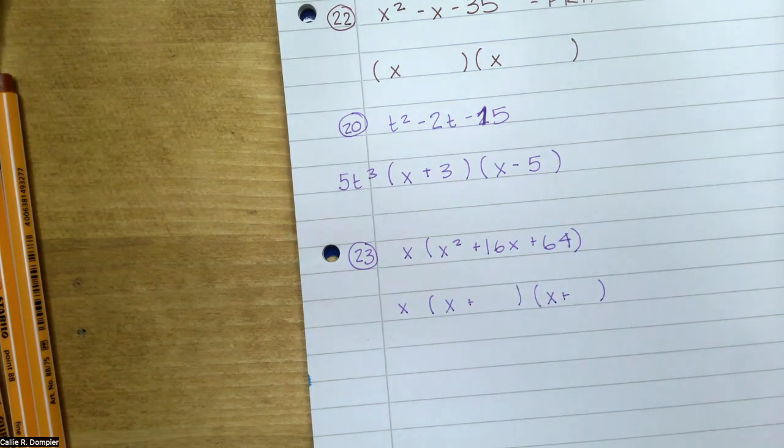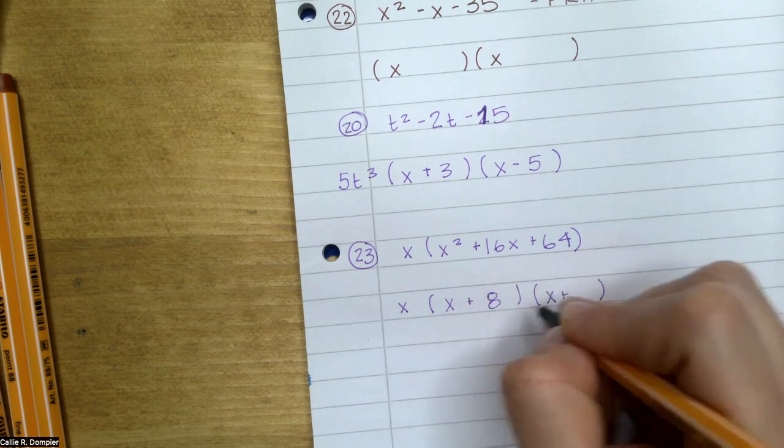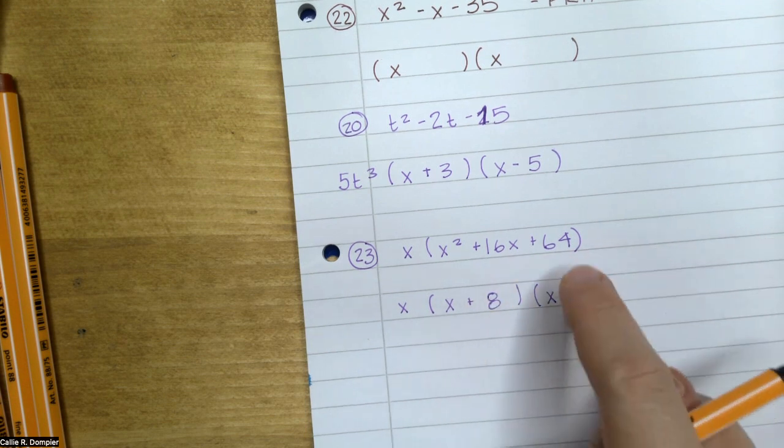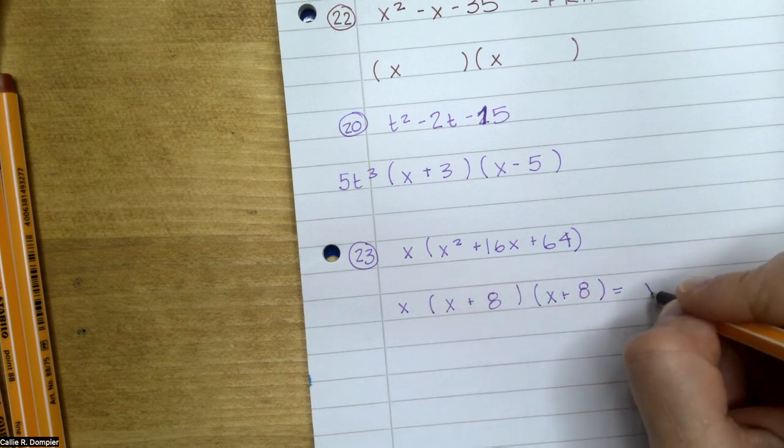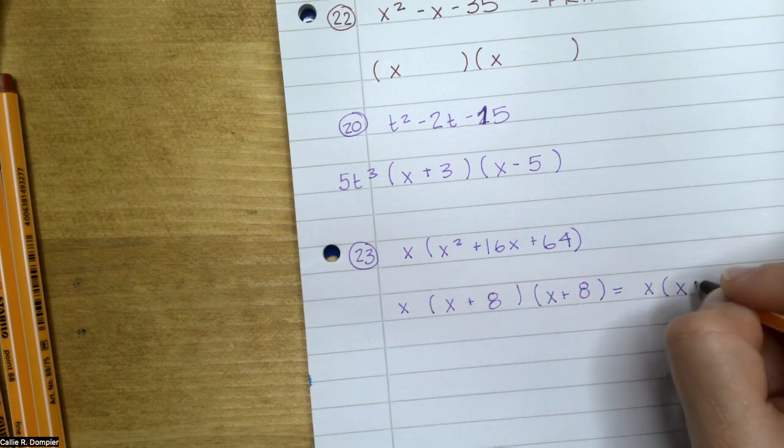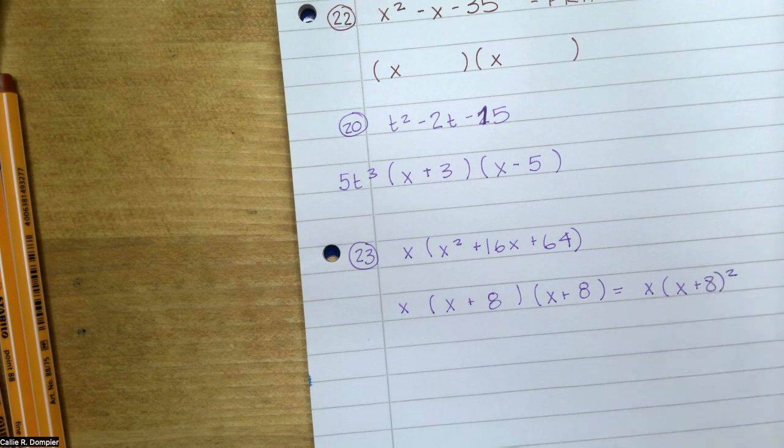We want two numbers that are going to multiply to 64 and that are going to add to 16. I'm going to just say it's 8 times 8, right? 8 times 8 is 64. 8 plus 8 is 16. And you can rewrite that as x plus 8 squared, if you would like.